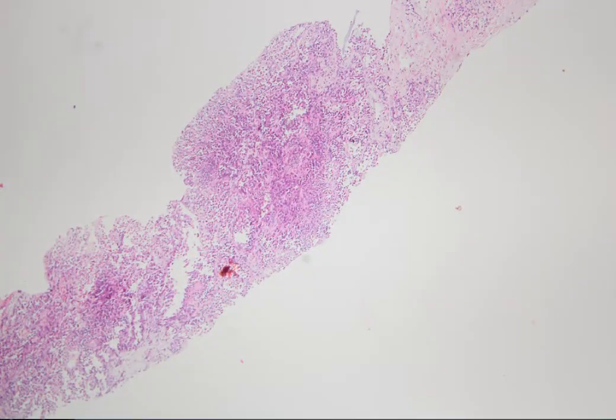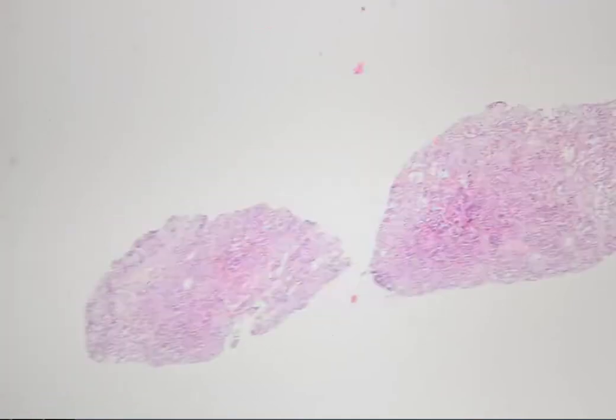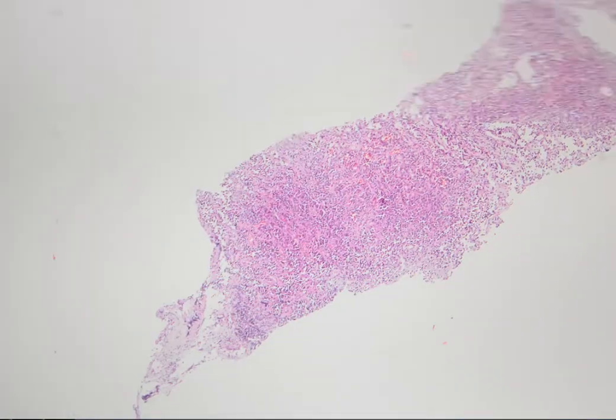I also ordered some markers used for adrenal, like calretinin, inhibin, and melan A, but they were all negative. And he reminded me of the basics. So I turned back to look at the case again.